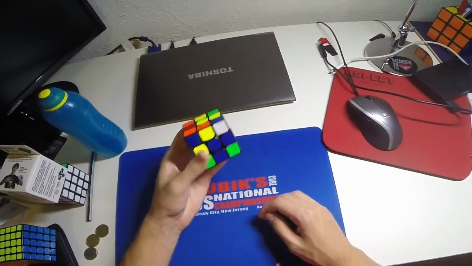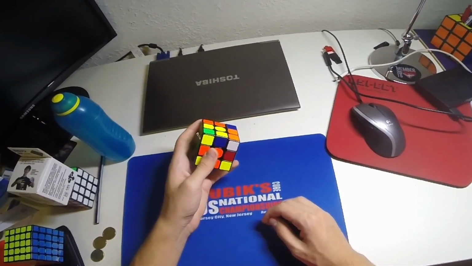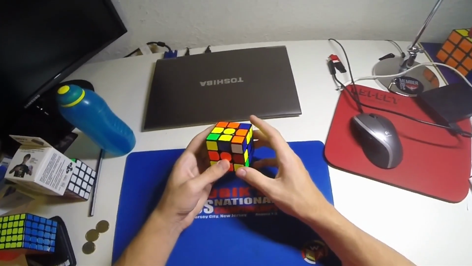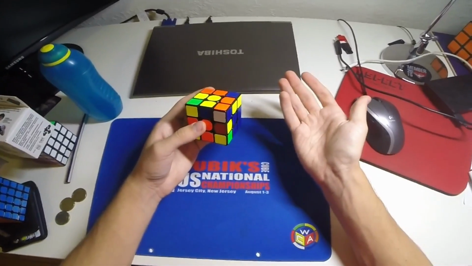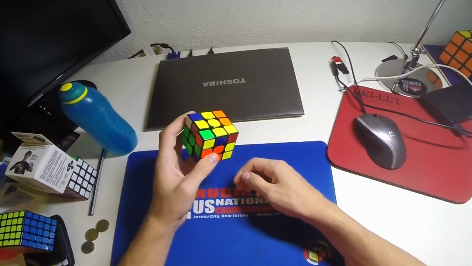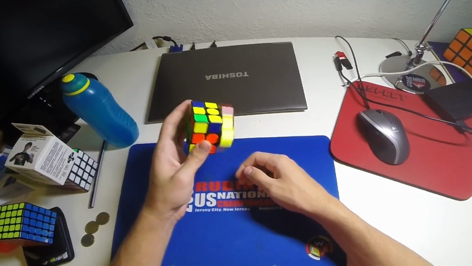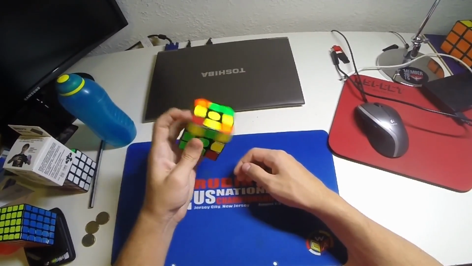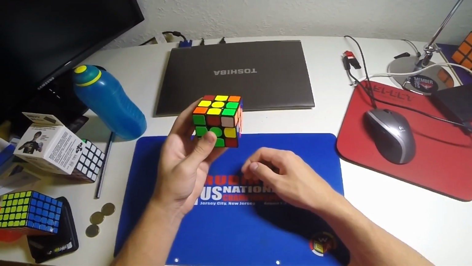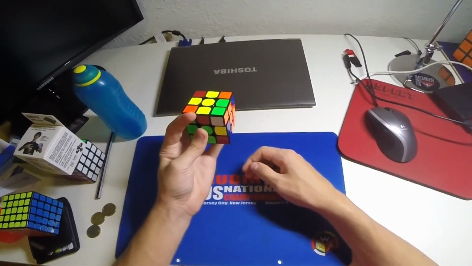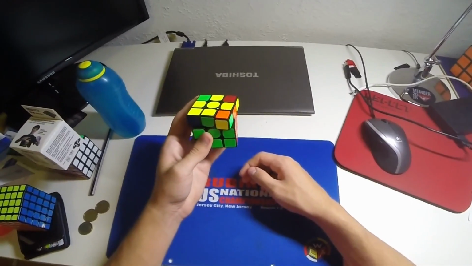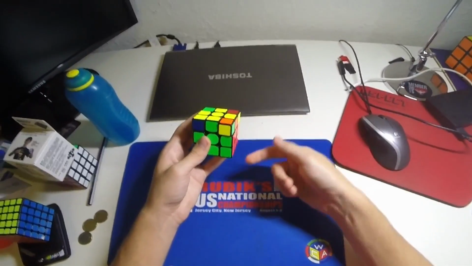Solving that one normally, solving that one normally. We can solve these two abnormally now. So this is just a simple one. It's the same sort of thing that I've been showing you before, just doing F prime U F, and then you're good. And also you might notice that here I wouldn't do normal U R U prime R prime. I would do U2 R U2 R prime, and that's to force a Sune case rather than a Pi case.